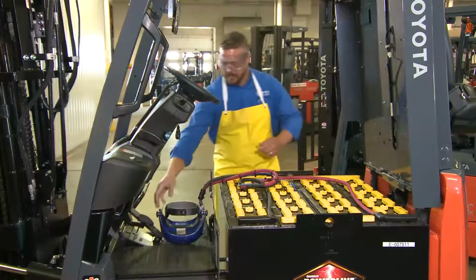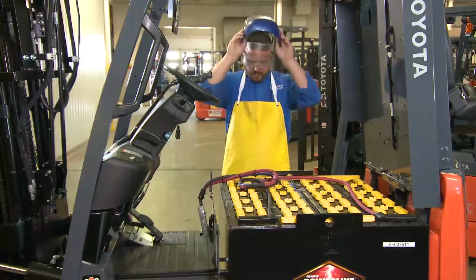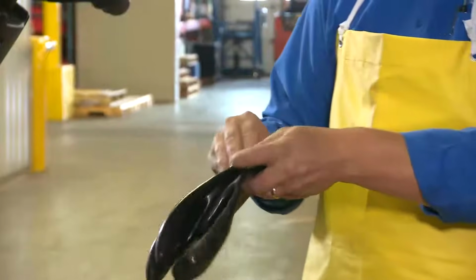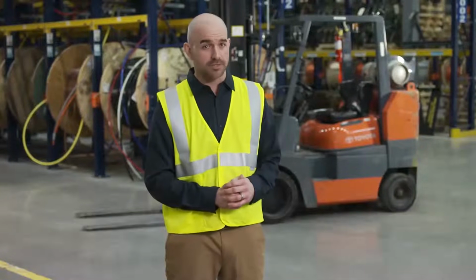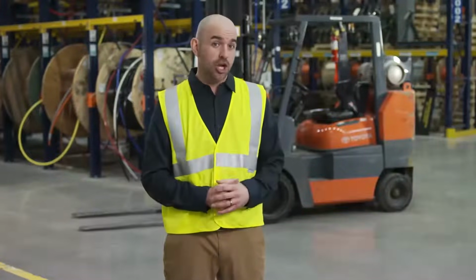If there is the potential for exposure to electrolyte, wear safety goggles and a face shield, plus gloves and an apron. Carefully clean up any spilled electrolyte using proper safety procedures. Here's another method, changing the battery on a forklift. Park the forklift in the changing area, then turn off the ignition. Then set the parking brake.